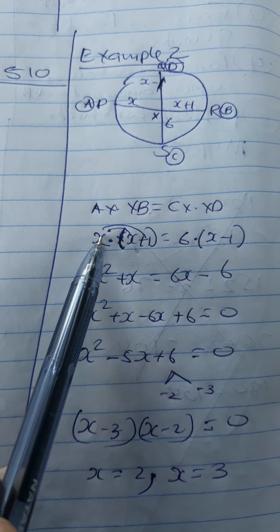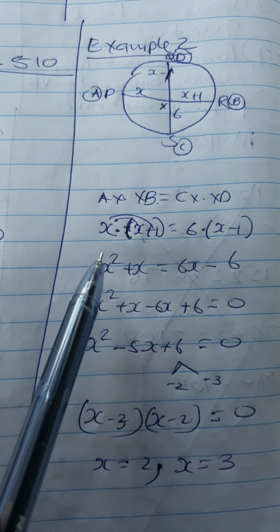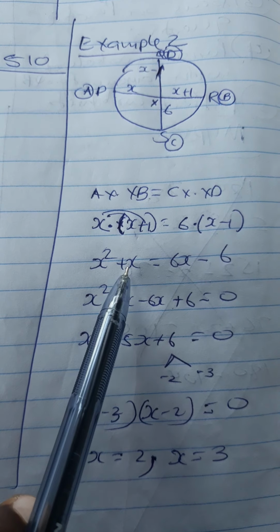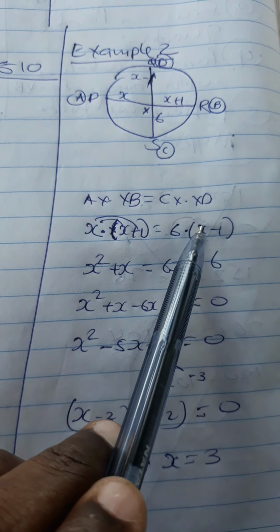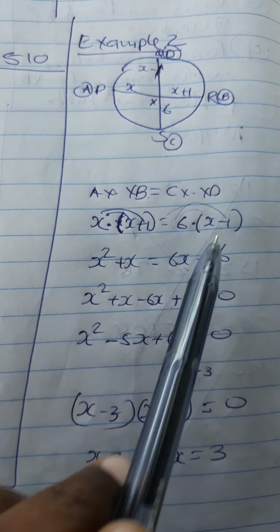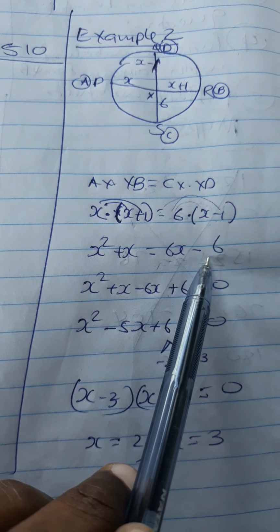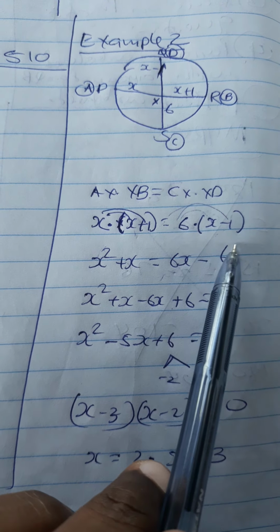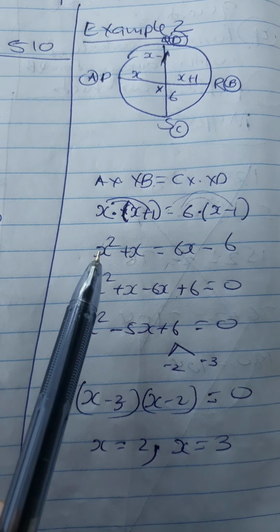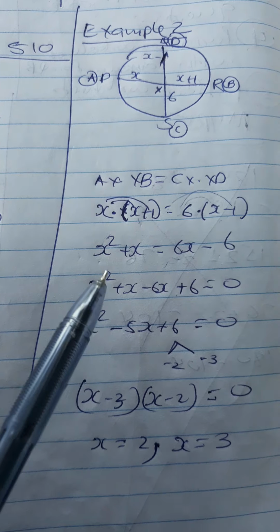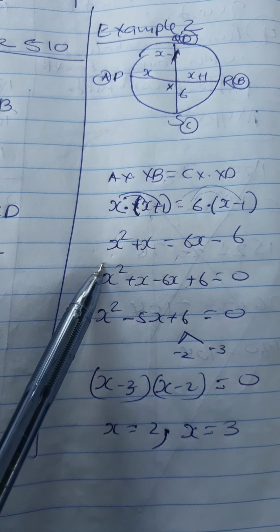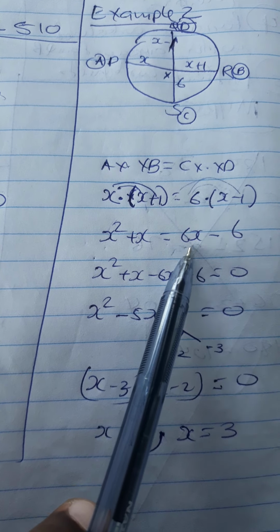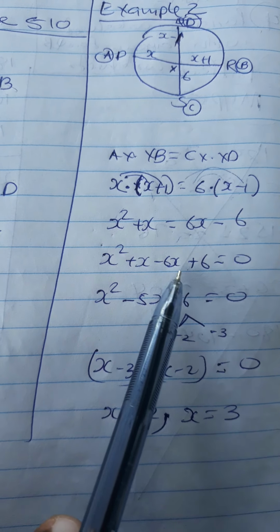I am going to expand the brackets to get rid of them. So this becomes x squared, and x plus x times 1 is x. The other bracket is expanded as well, ending up at 6x minus 6. I can see my highest power is 2 and it's ending up like a quadratic equation, and you know the rule: we can only solve a quadratic equation if it is equal to 0. If it is not, then we will make it equal to 0. You must have noticed I've taken everything one by one to the other side.